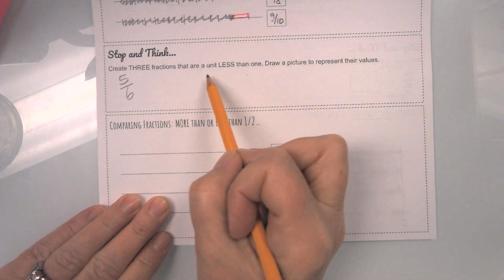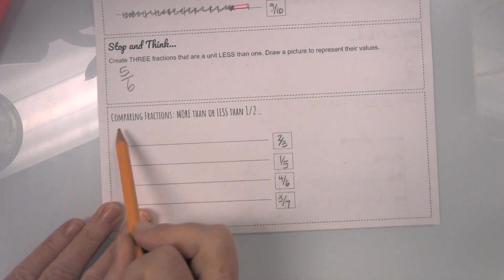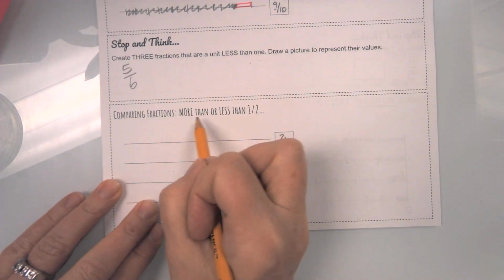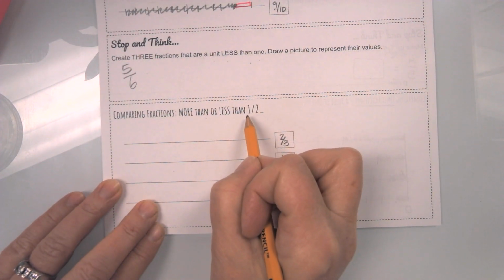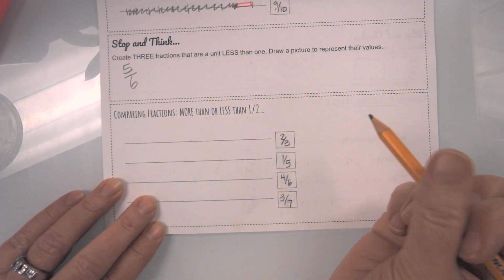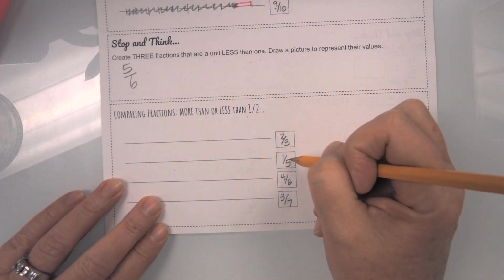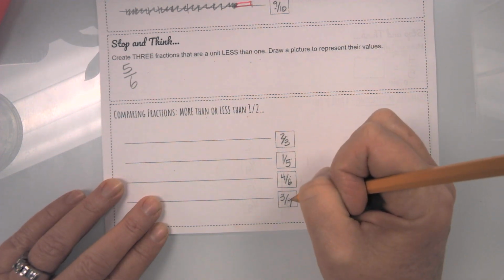Okay, now that you have created three fractions that are a unit less than 1, let's go ahead and compare fractions that are either more than or less than 1/2. So these are just little patterns that you're going to start to recognize. So notice I have 2/3, 1/5, 4/6, and 3/7.